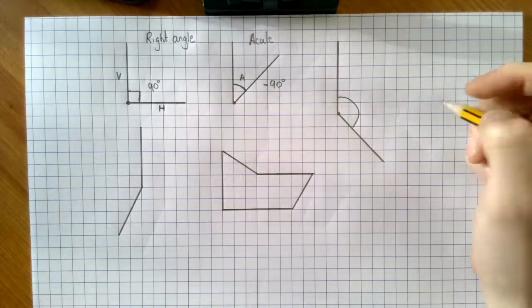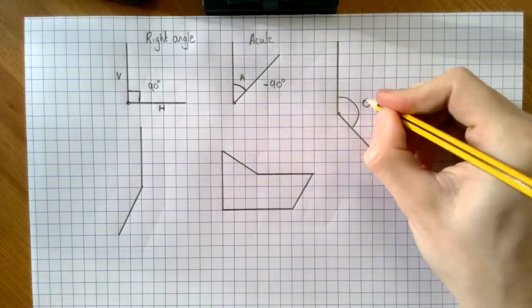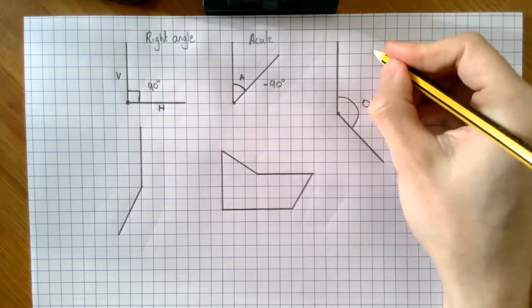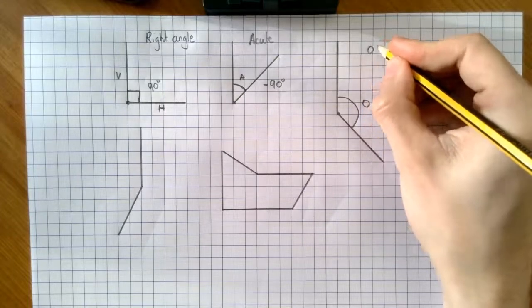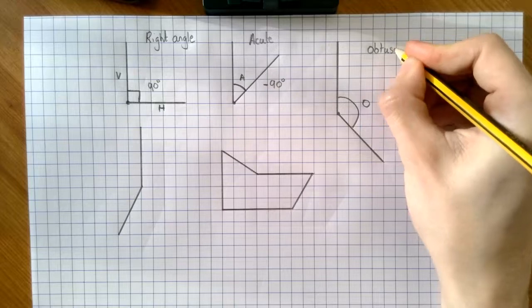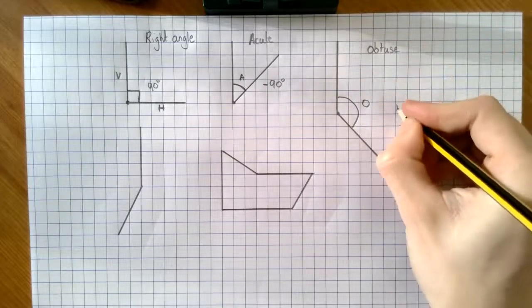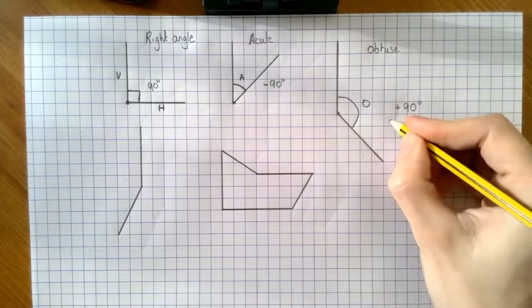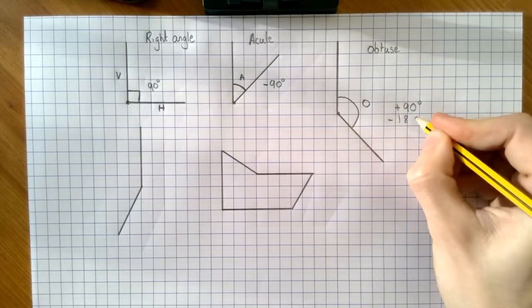I'm going to put an O next to this because it's quite a big angle, it's quite a fat angle. I wouldn't say it's obese, but it's close. It's our obtuse angle. And what that means is it's greater than 90 degrees, however it's less than 180 degrees.